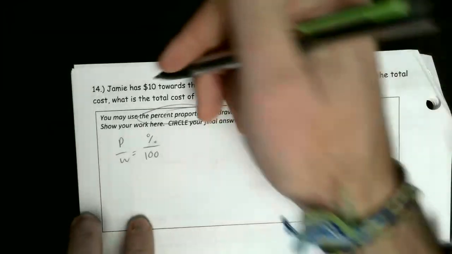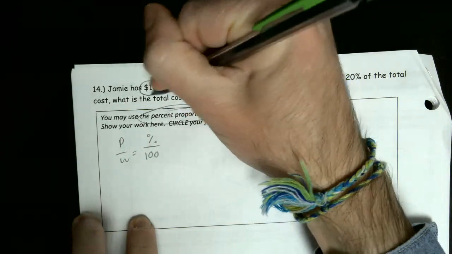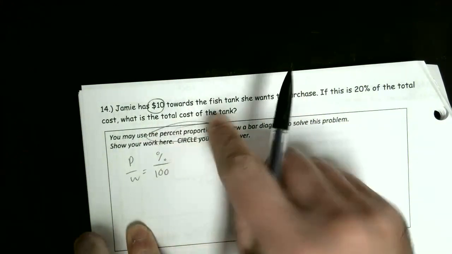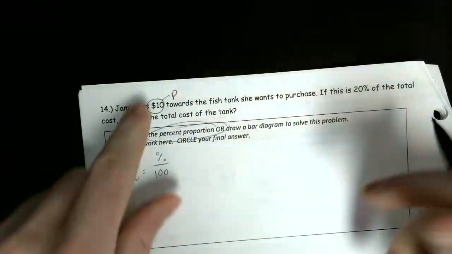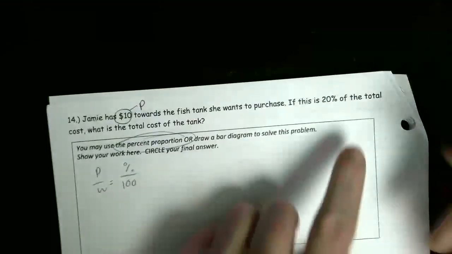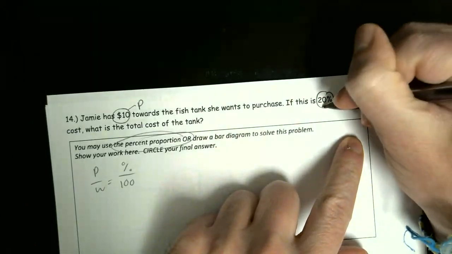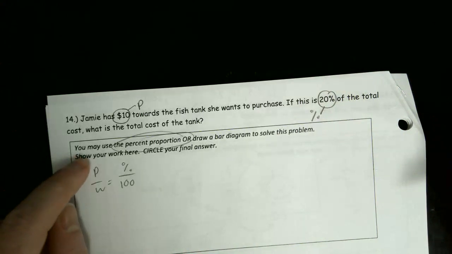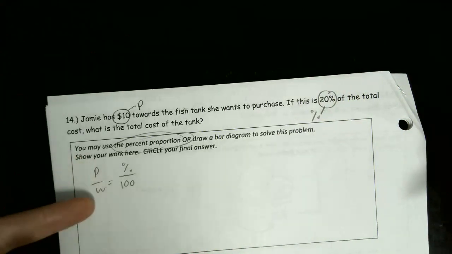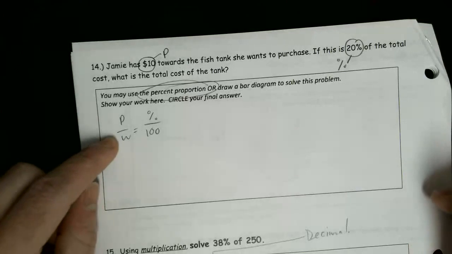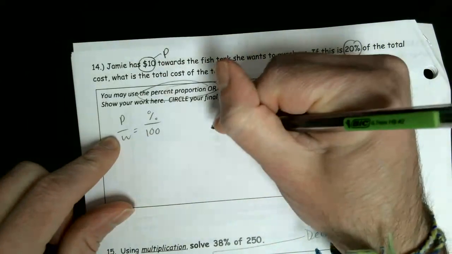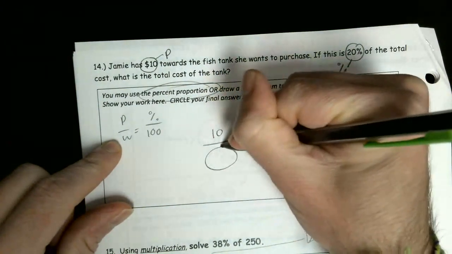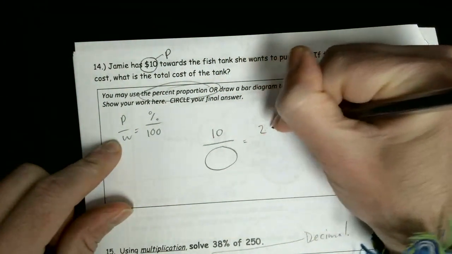All right, now, this $10, it says it's towards the fish tank. We're trying to find the total. So I'm thinking this is the part. This is not the whole price. She's putting that money toward the fish tank. That's the part. The 20%, well, believe it or not, that's the percent. You may use the percent proportion. Oh, let's use percent proportion. There it is. I already wrote it down. Make sure you have that down as well. The part is 10. The whole, we don't know. The percent is this one.